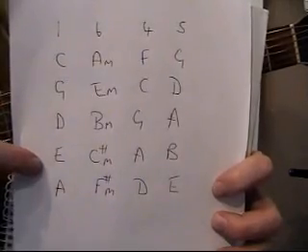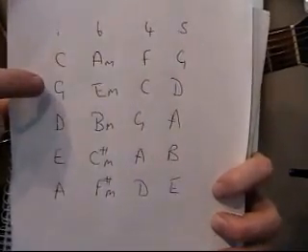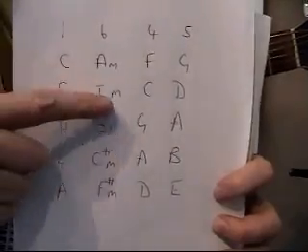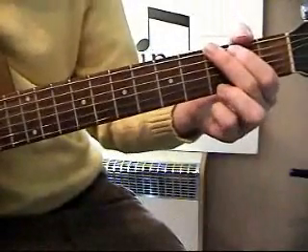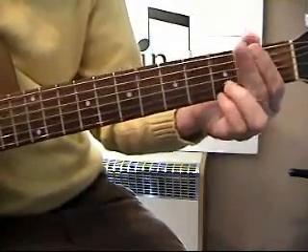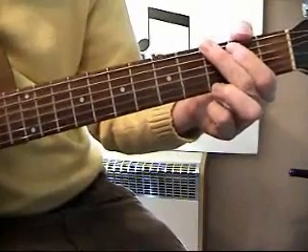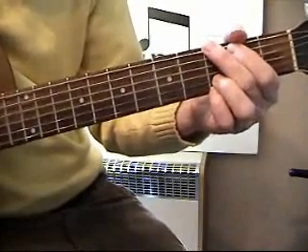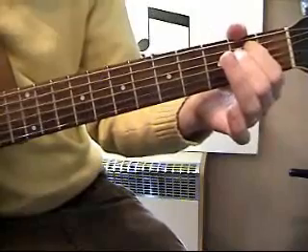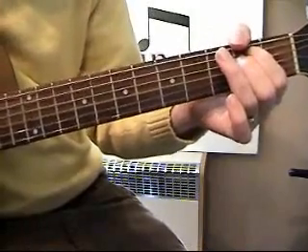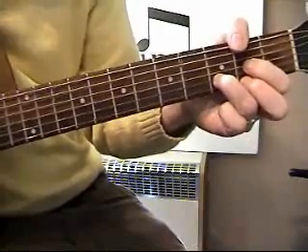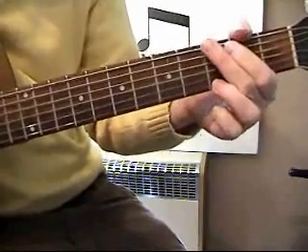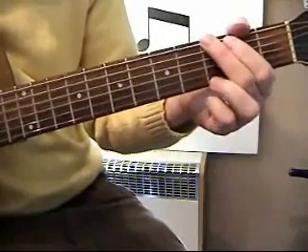If I wanted to change that, say let's do it in the key of G, I'm going to play G, E minor, C and D, and hopefully it'll sound the same but either higher or lower to suit the vocal. So it's like G is the 1, E minor is the 6, and C is the 4, and the 5 is D. You get the idea? Sing along.